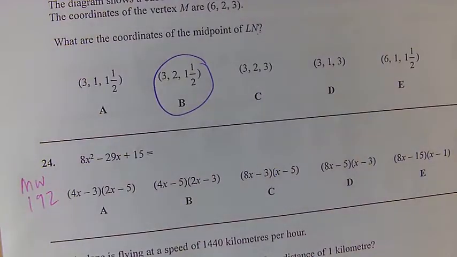Next, what do we need to do now? We need to factorize this. So the easiest thing to do with a question like this is just to expand these brackets, which is kind of cheating.